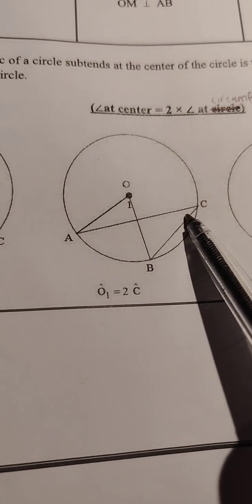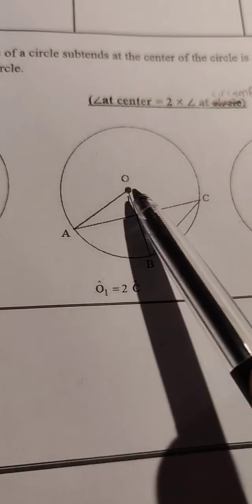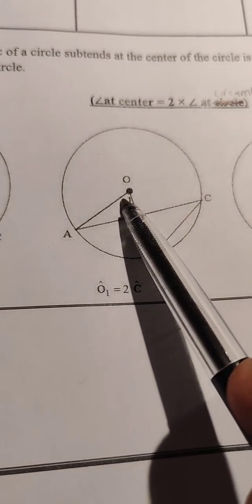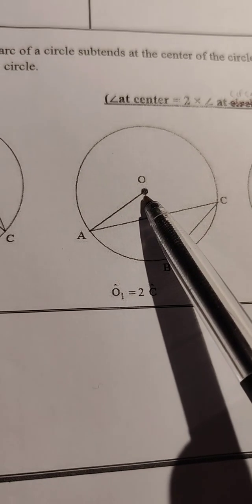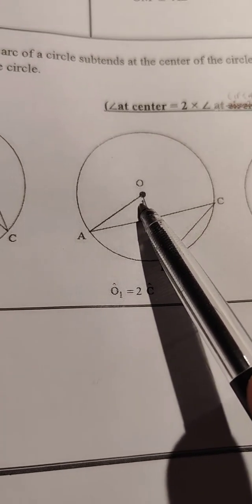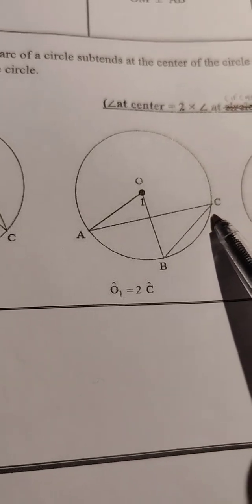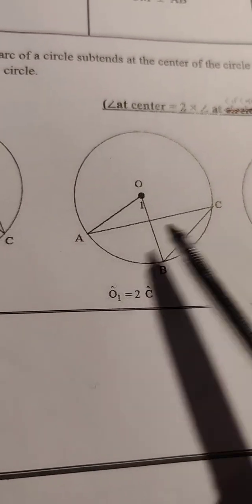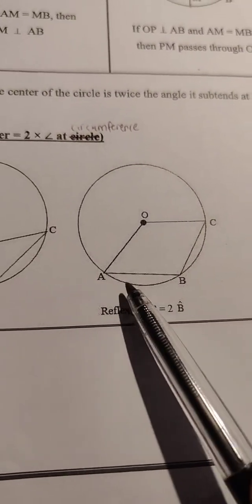All right. So if that is 50, that is 25. If that is 40, that is 20. If that is 48, that is 24. Okay, we multiply this by 2 to get that, we divide this by 2 to get that. So in other words, really angle at the center is twice the angle at the circumference. That's our bow tie. Then we have our diamond.